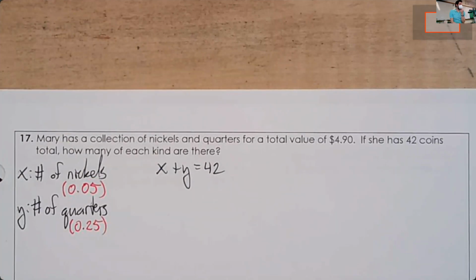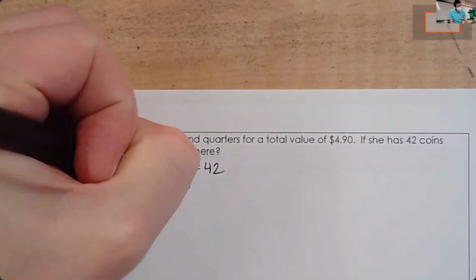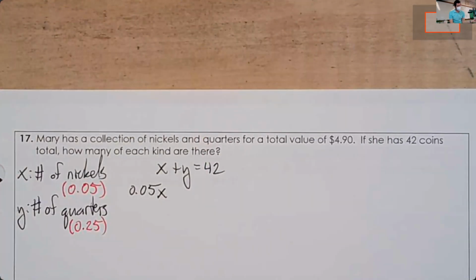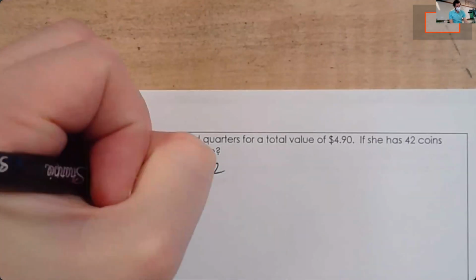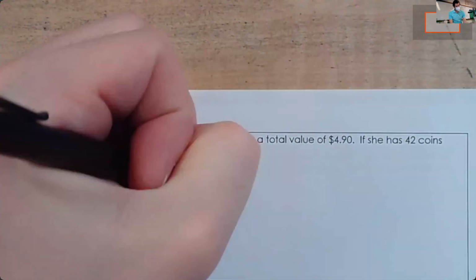So now that we have our values, which you have to have when you're talking about coins, we can write our second equation. And our second equation will look really similar to the second equation we wrote on the last problem. You have the value of a nickel, 0.05, times the number of nickels, x, plus the value of a quarter, 0.25, times the number of quarters, y, and that equals the total amount of money, which is $4.90.